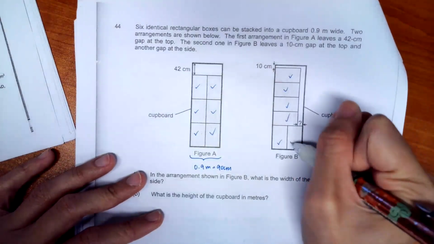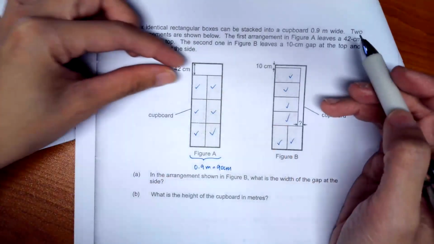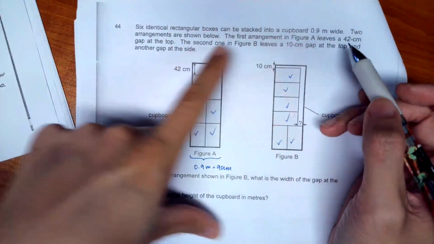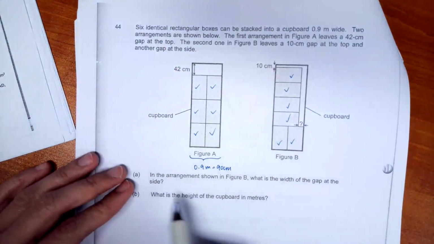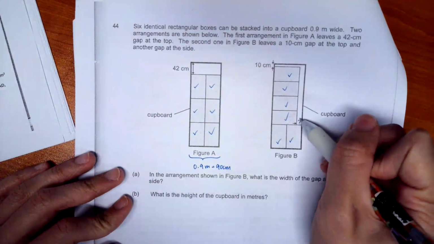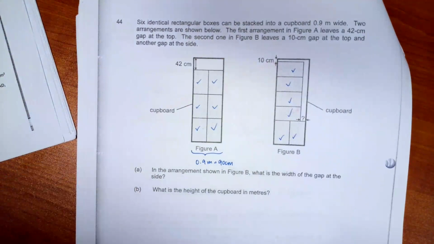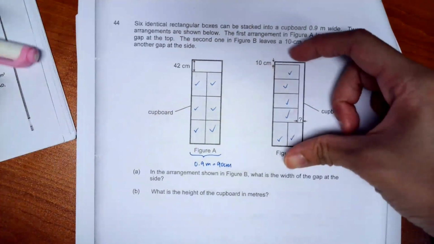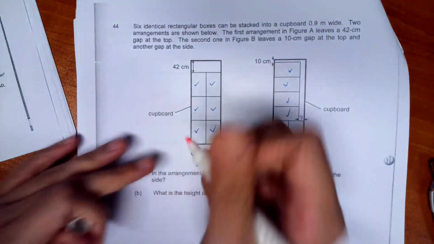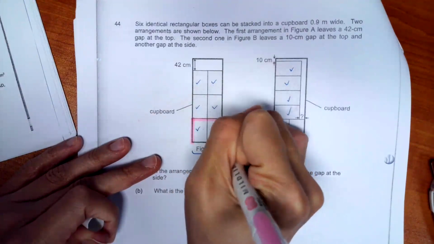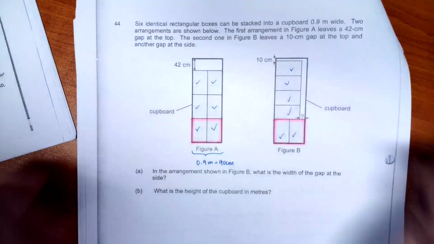Now, the first arrangement leaves a 42 cm gap on top here, and the second one leaves a 10 cm gap on top here, and then a gap here as well. In the arrangement shown in figure B, I want to know what this question mark here is. And B, what is the height of the cupboard in meters? When you're given 2 things to compare, we try to see where the equal things are. Can you see that this and this is the repeated one on both sides? This is something you want to note down first.